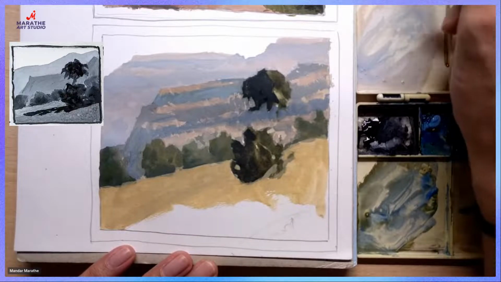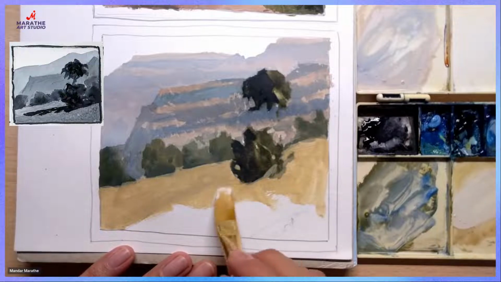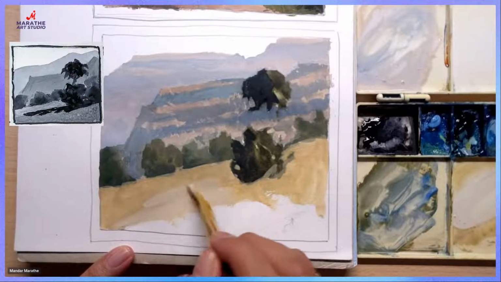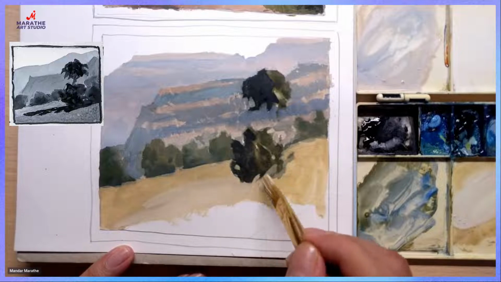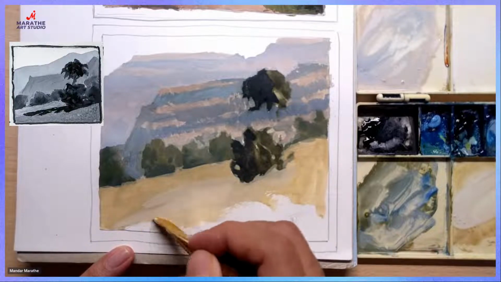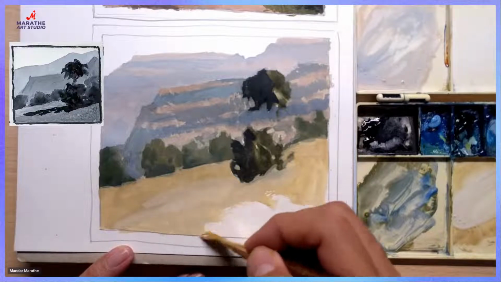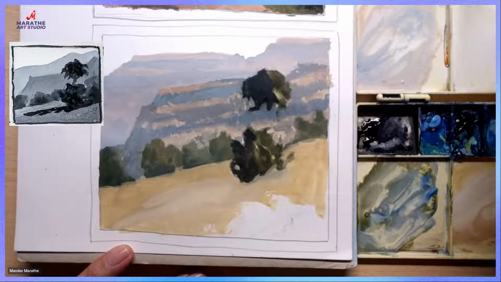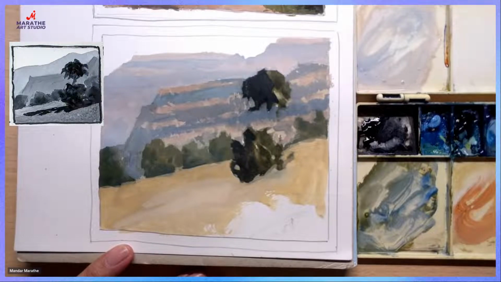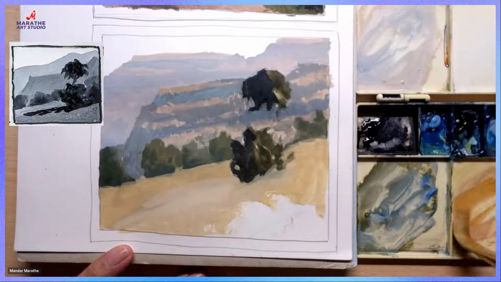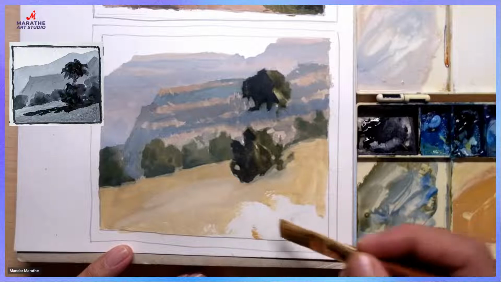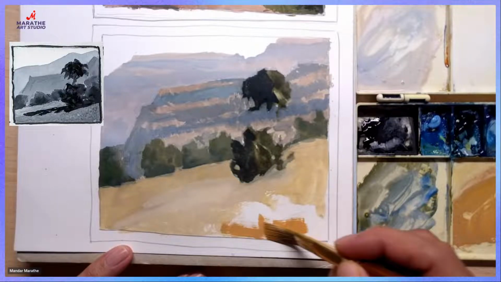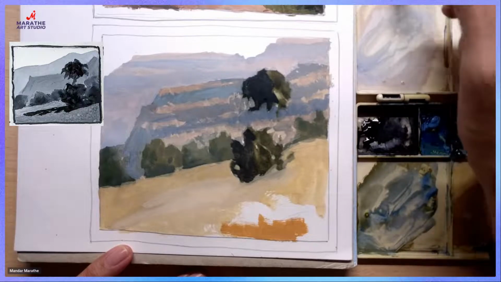And I'll make it lighter here by adding some more white. And I will make it darker towards the base by adding some burnt sienna and a bit of blue. That's too dark, I guess. So some more white.